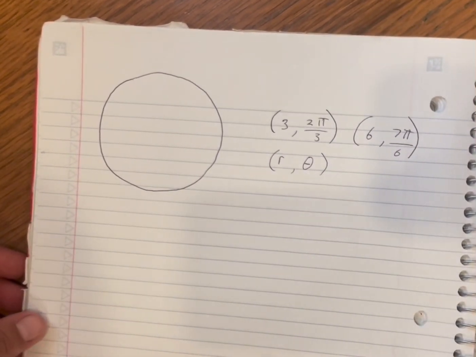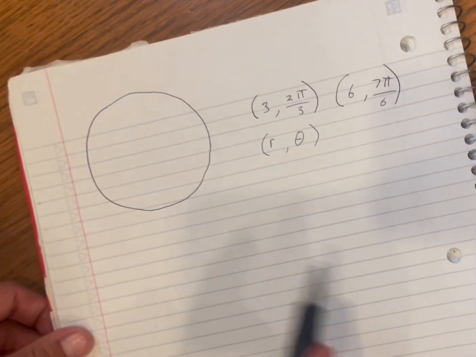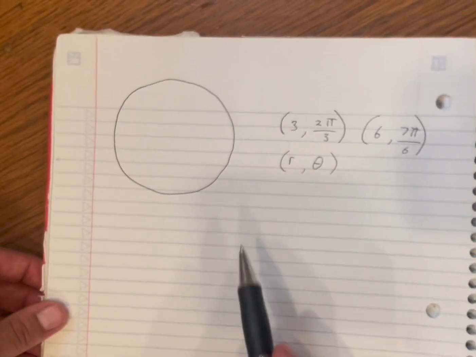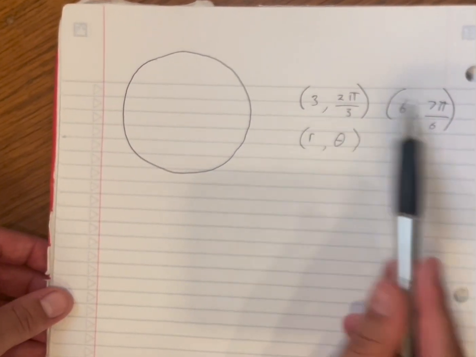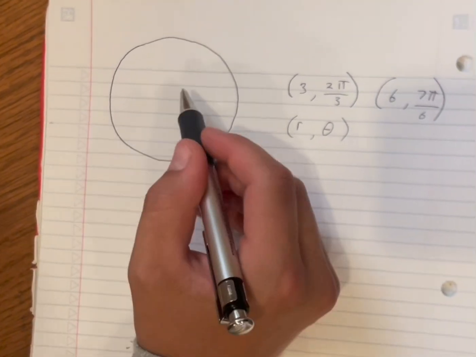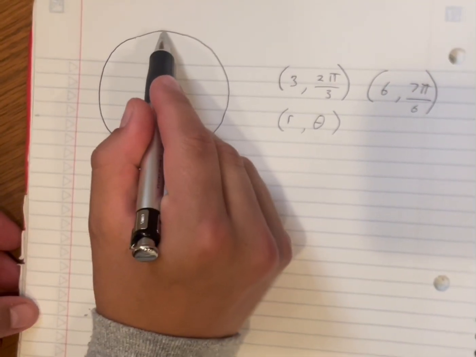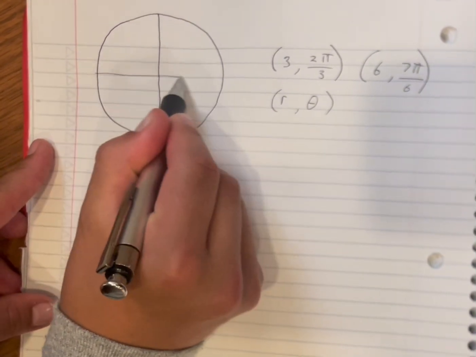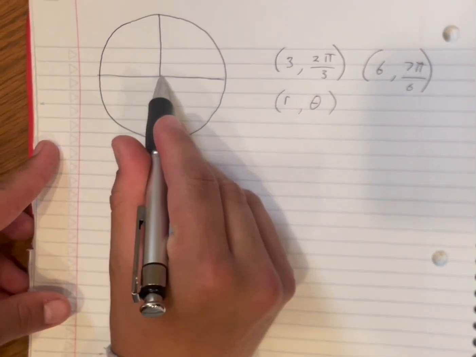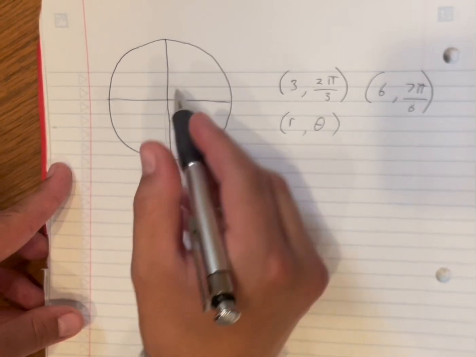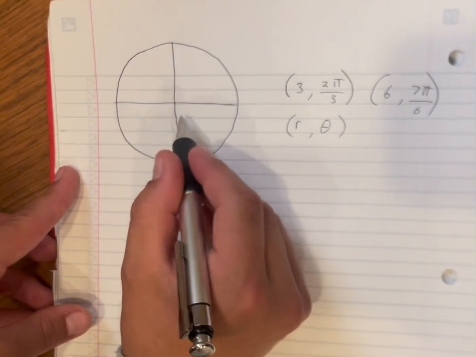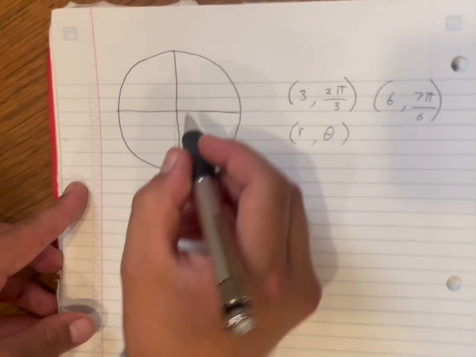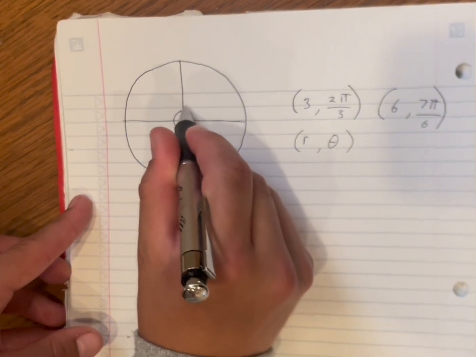So right there. Okay. And so basically, how are we gonna plot these? How would you plot this on a polar coordinate circle or a unit circle? So here we go. Unit circle usually has a radius of 1 right there. But for unit circle, it depends on what it is, but it can be like this.